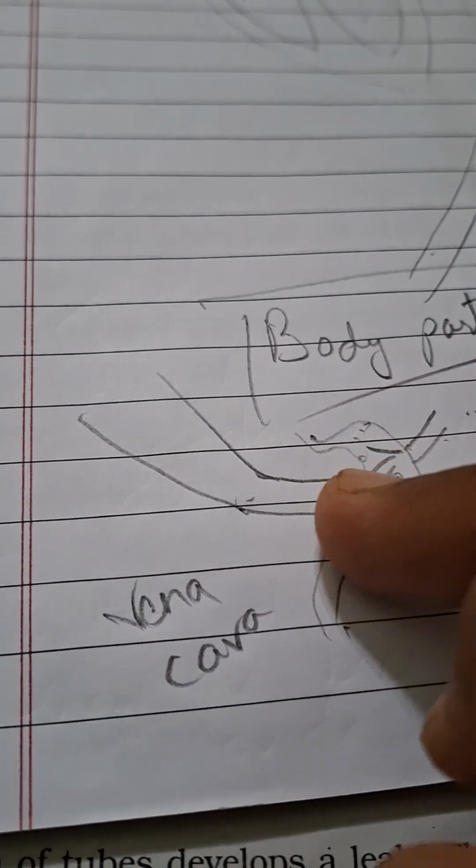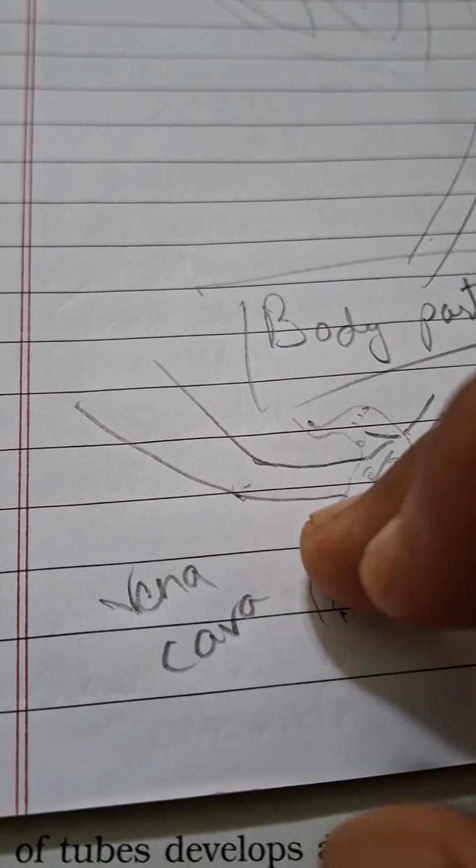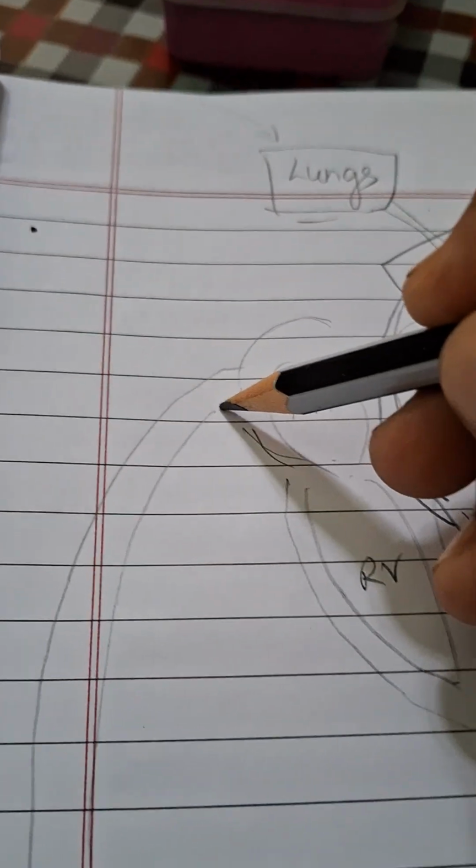The vena cava is taking back the impure, the filtered, the waste blood which contains carbon dioxide from the tissues, from the body parts. This vena cava will enter the right atrium.